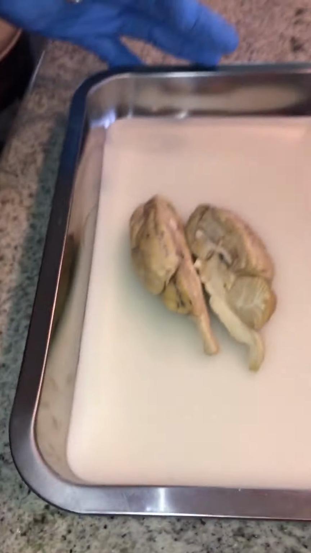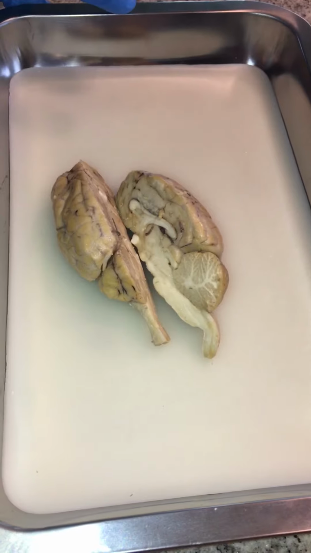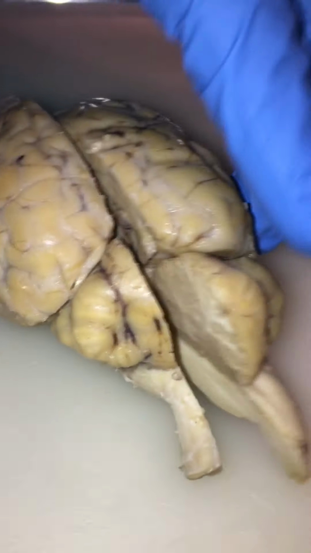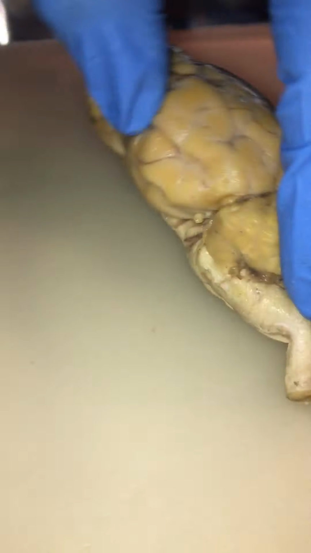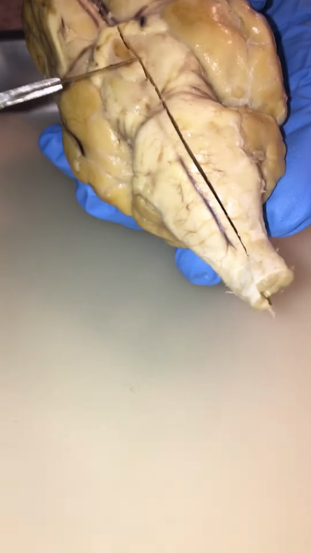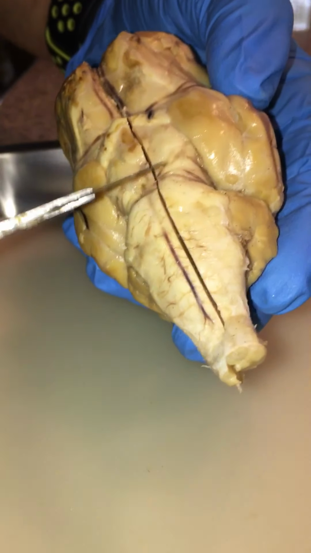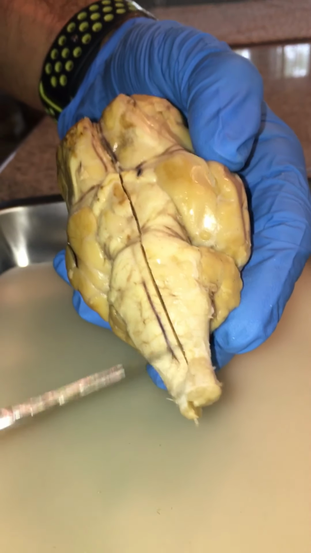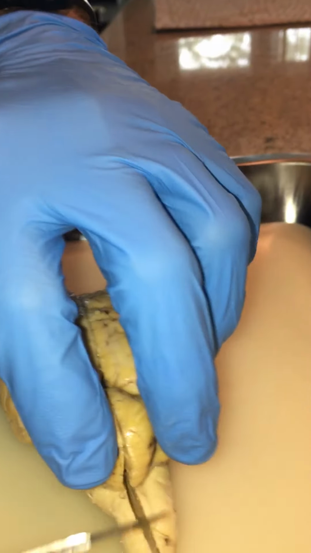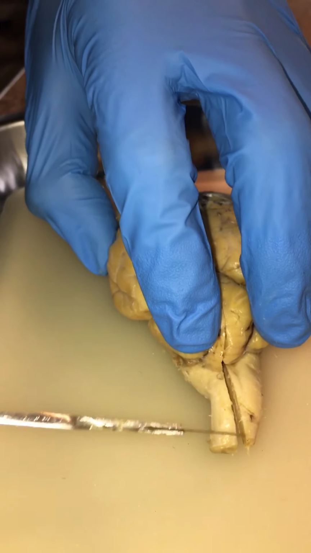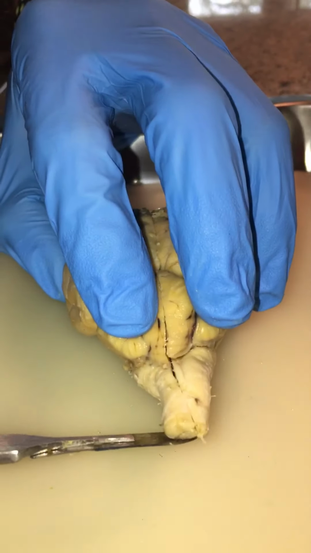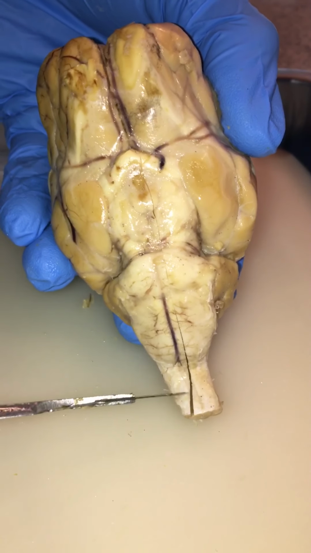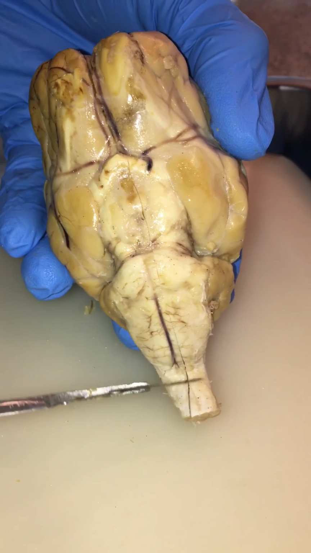I gotta use the mouse room. For the midbrain, it's easier to see it from the bottom. We got the midbrain, the pons, and the medulla, and then the brain stem. With the brain stem, you have the dorsal roots, which I don't think you can really see, but they would be here on top, and the ventral roots, which would be there on the bottom of the brain stem.